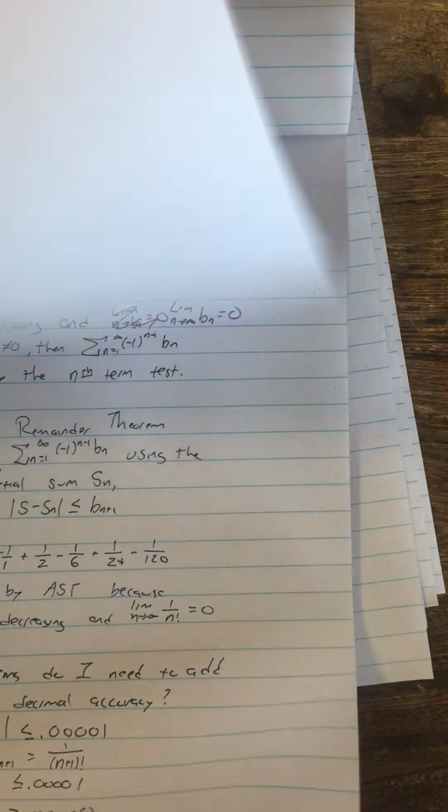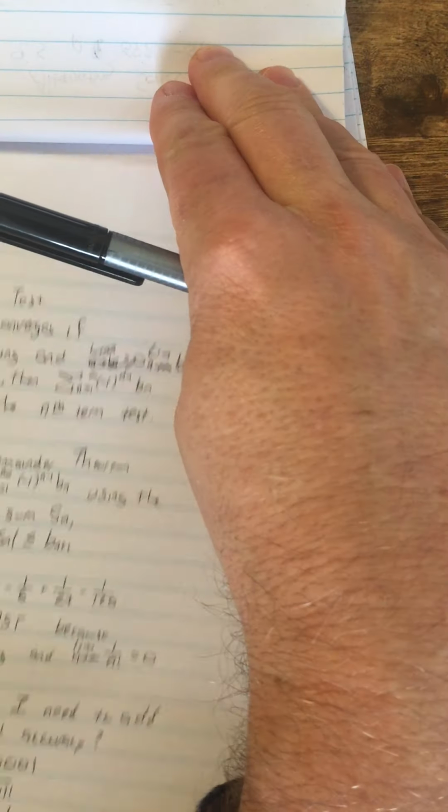Let's see, maybe I'll pull this and have it be handy. Pull this page. All right, there we go.